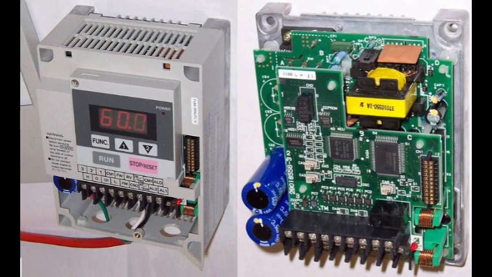Hello friends, in this video I have explained a simple VFD circuit, or a variable frequency drive circuit. So what exactly is a VFD?